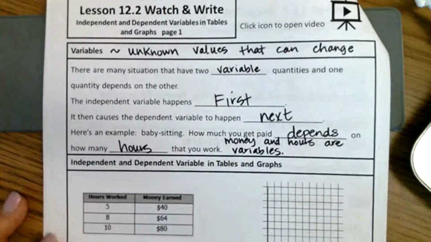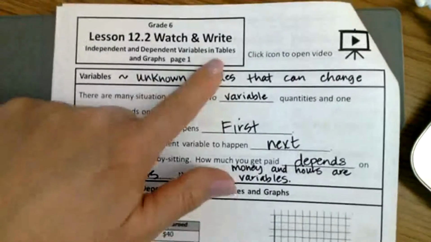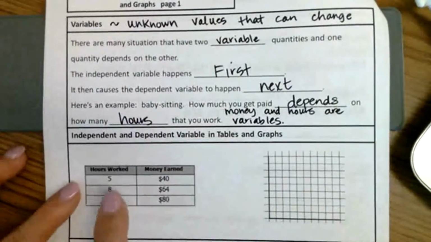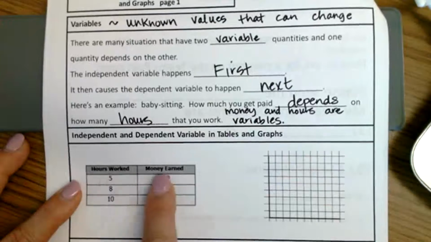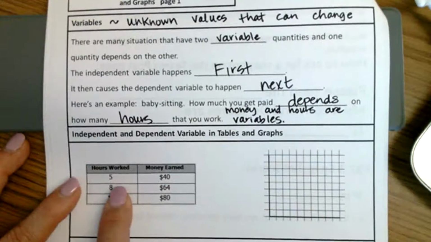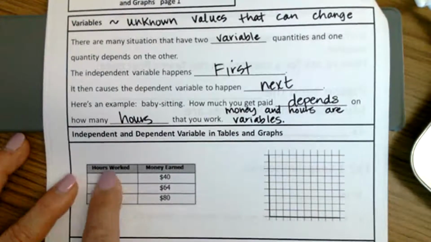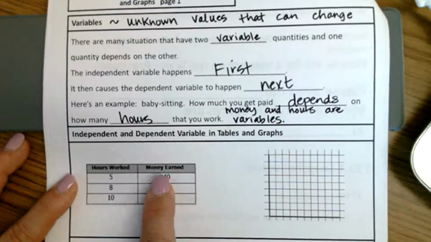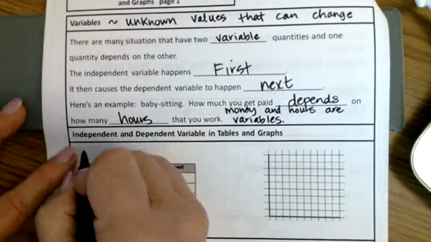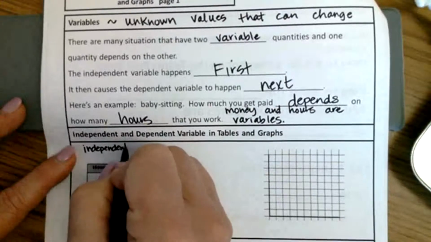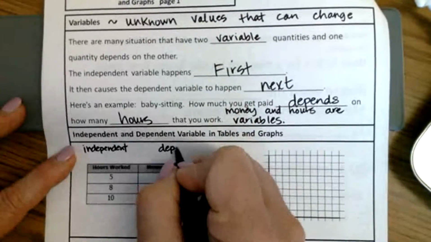So let's talk about independent and dependent variables in tables and graphs, okay? So here's a situation with number of hours worked and money earned. We just talked about this example. The number of hours worked is the independent variable because you have to work the hours first. And then after you work, then you get paid. So the money earned is the dependent variable. It happens next. So we're going to label these independent and dependent.